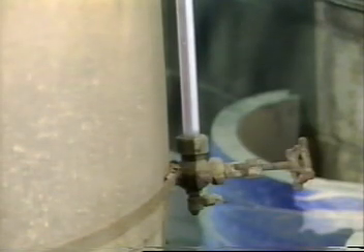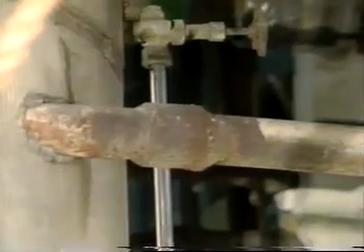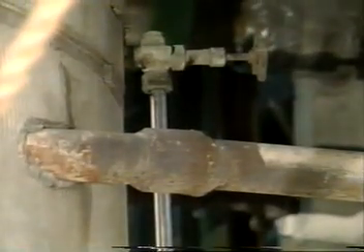The level in a tank or vessel can be measured with a simple device, such as this sight glass. A sight glass is a transparent tube. The bottom of the tube is connected to a point on the tank which is below the liquid level, while the top of the tube is connected above the liquid level.